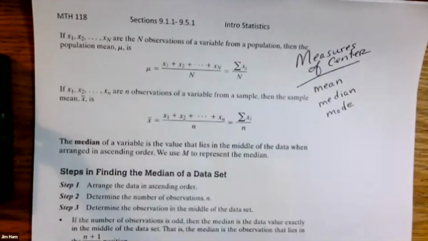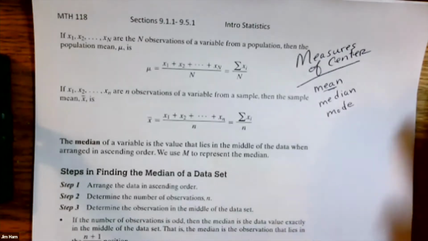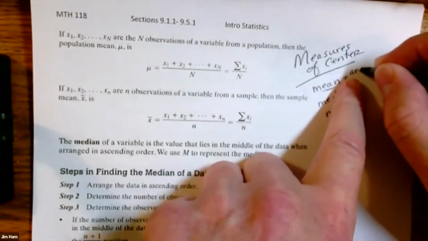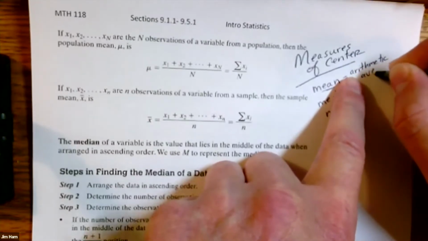And the first one is the mean. This is usually the one that we refer to when we talk about average. Average is usually the mean. This is the arithmetic average. This is the one that you use if you wanted to calculate your average test score.